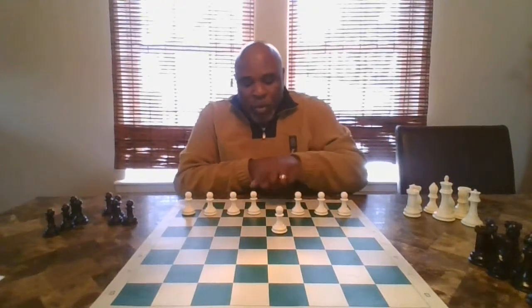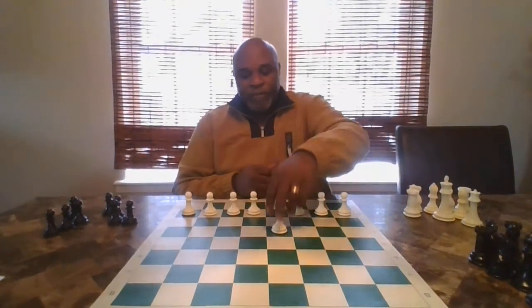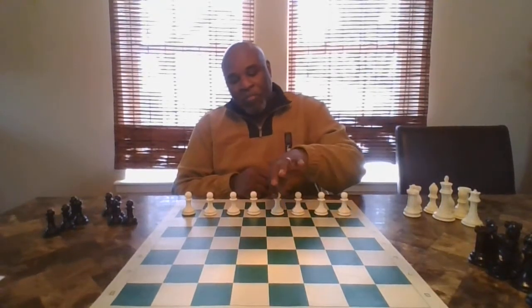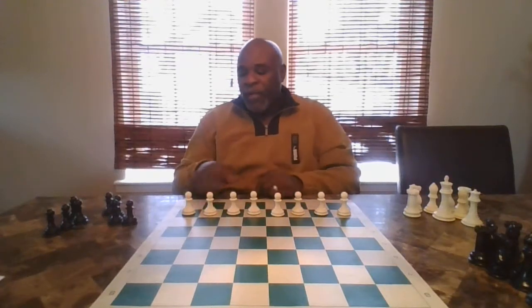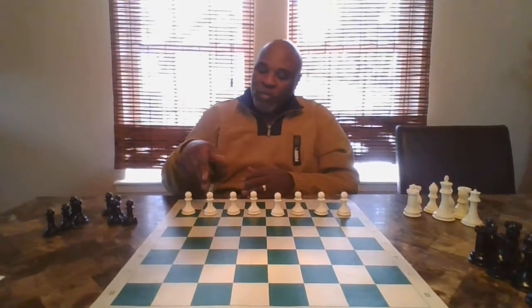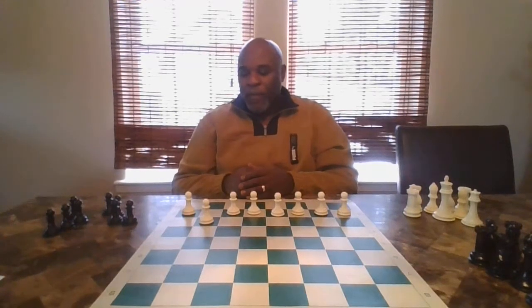Any one of these pawns can move either 1 square forward or 2. Okay. So let's say if I wanted to move this just 1, I would just move it 1. Same thing for any one of these pawns. If I want to move it 1 square forward, I can just move it just 1 square forward. Then it would be my opponent's turn to make their move.